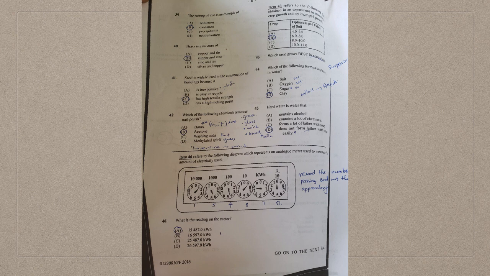Washing soda removes fruit stains. Methylated spirit removes grass. Turpentine removes paint. Remember that. Turpentine removes paint. Good. So 43.